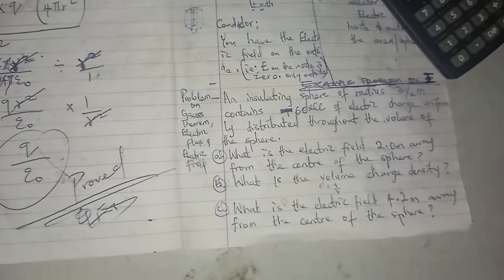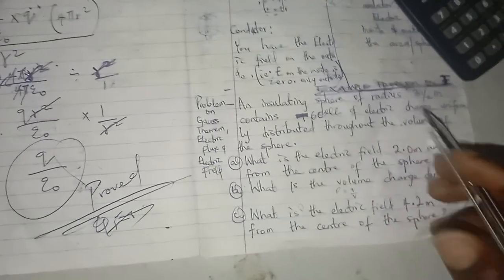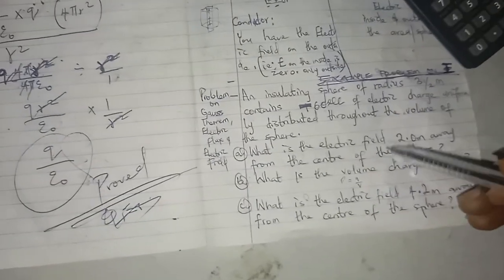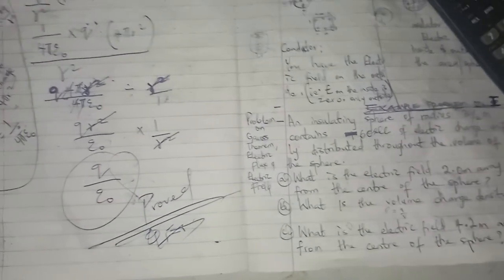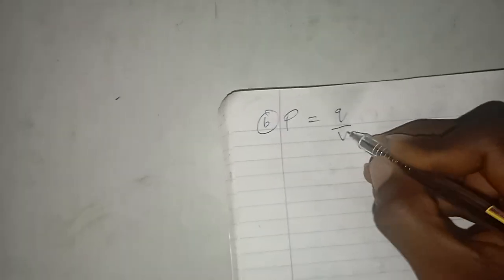So I'll say rho for the B part should be equals to charge. I told you in electricity, treat charge as mass. So all those places you normally see mass, put charge there, all over volume.